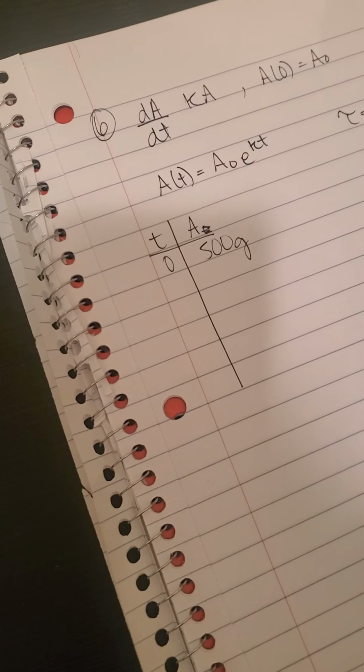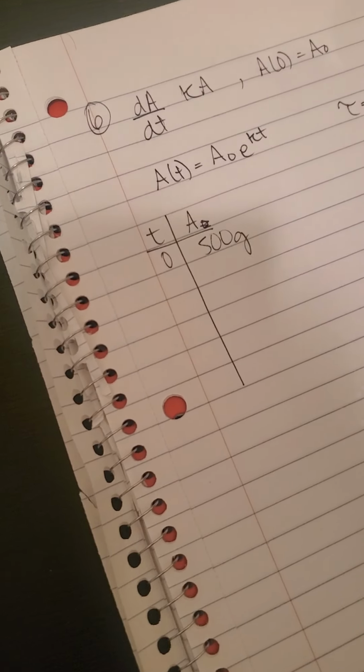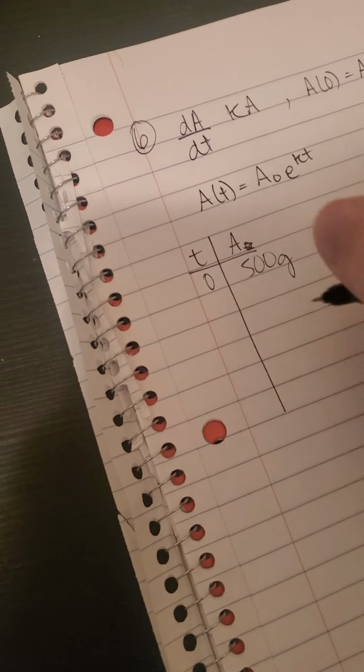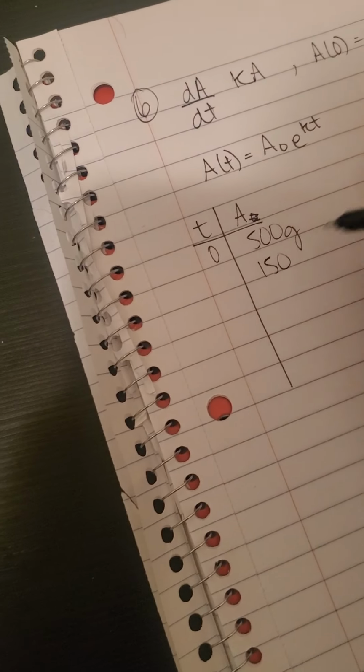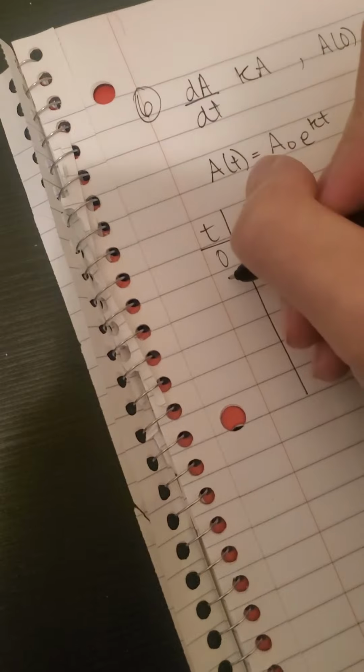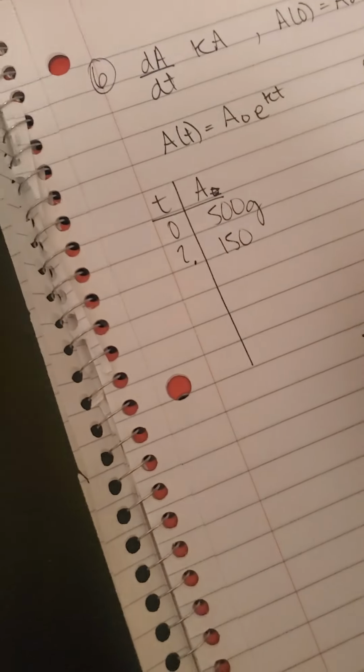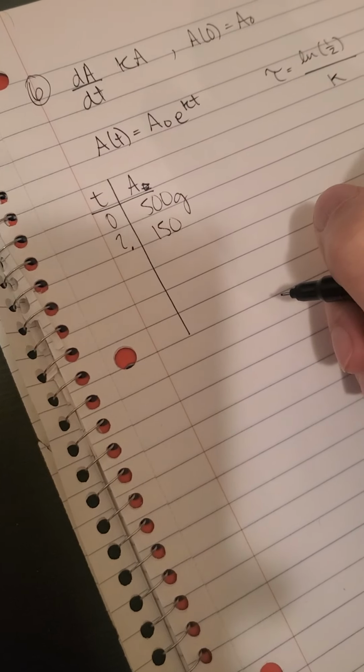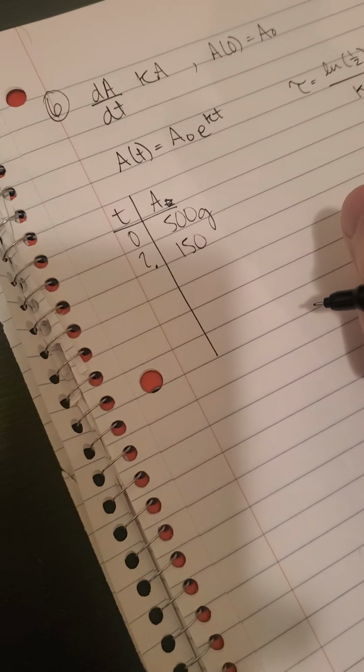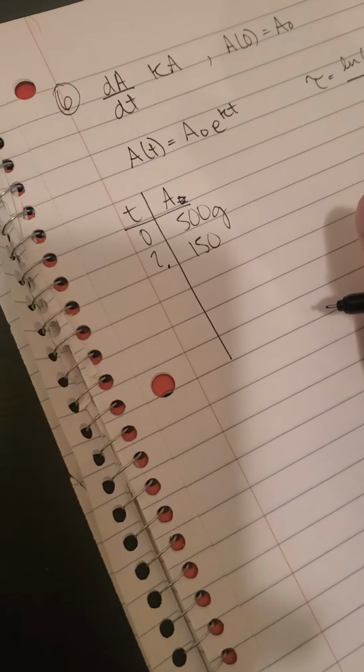How long will it take for there to only be 150 grams left? So at time question mark, we need 150 grams. It says that if it happens before I retire in 40 years, then I should keep the sample, otherwise I'll give it back to her.